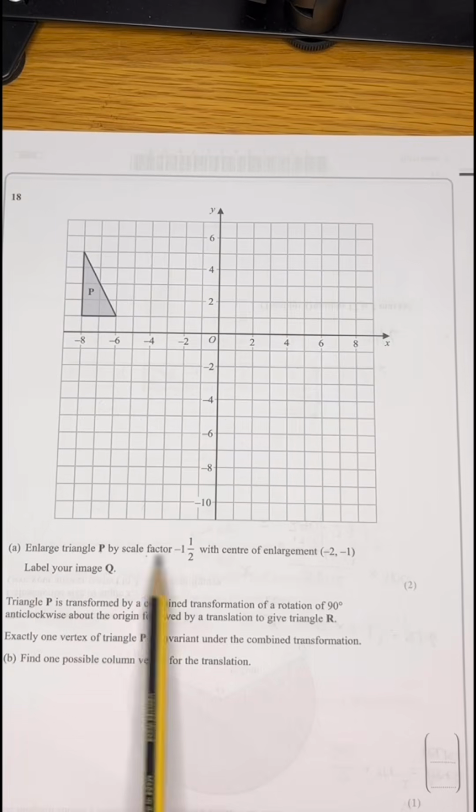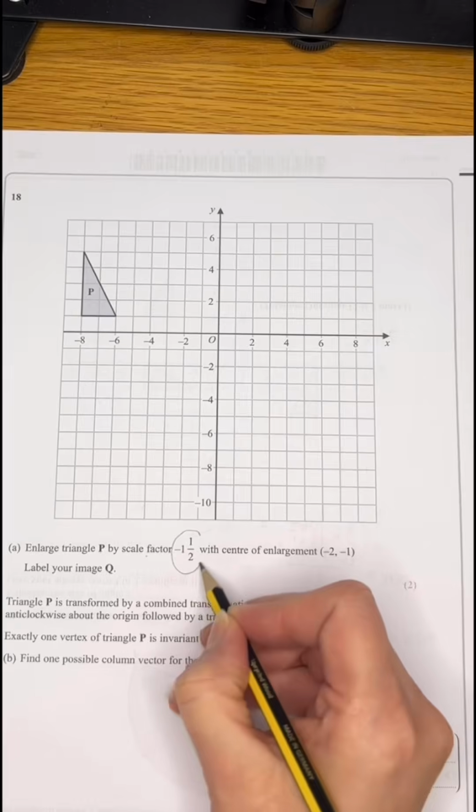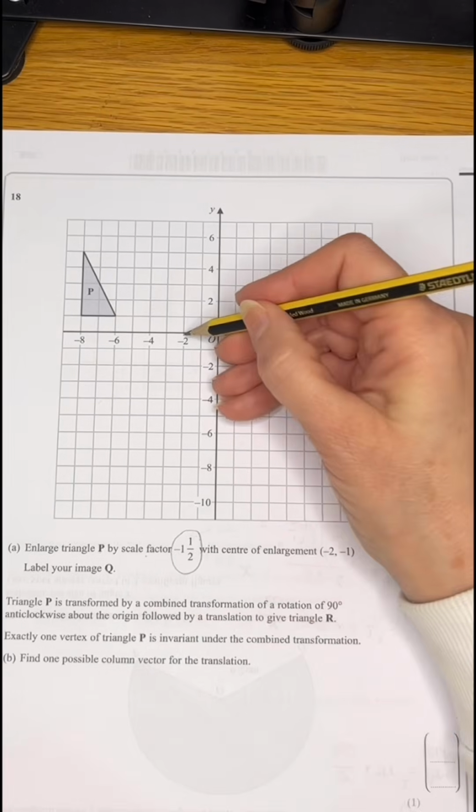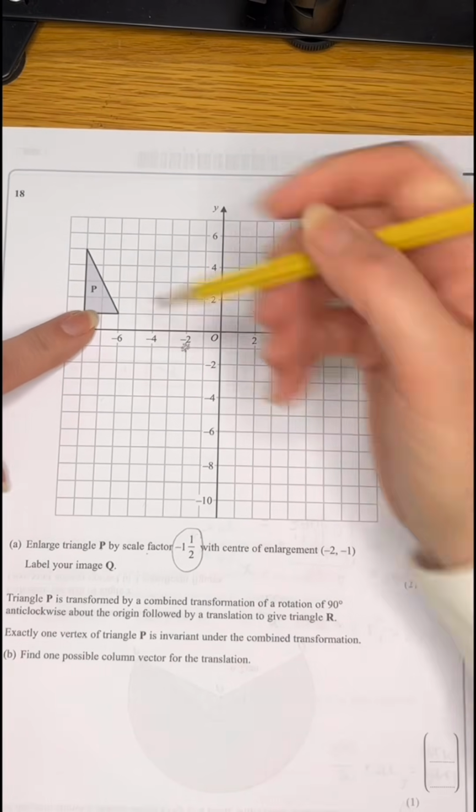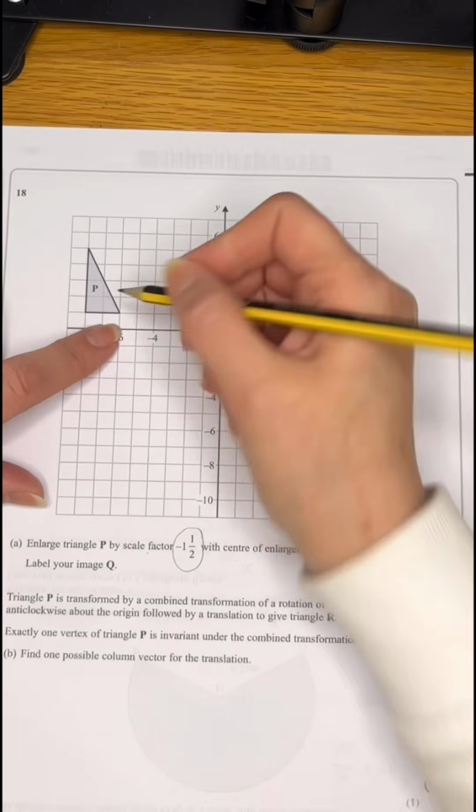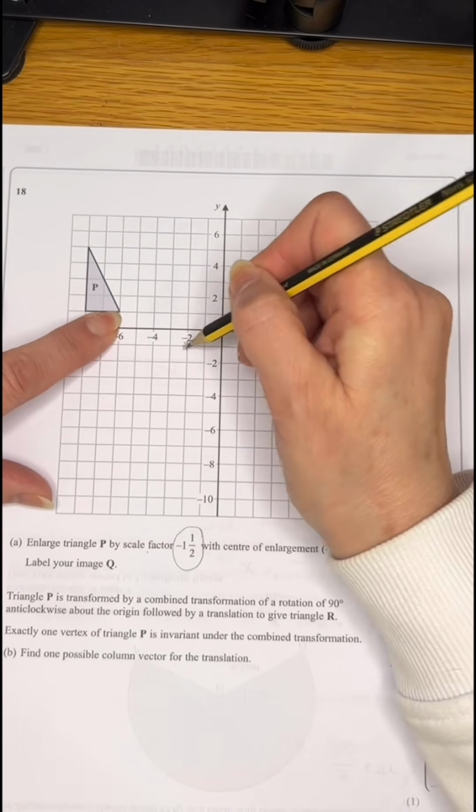This is the second of 3 transformations questions. This one is a negative enlargement with a scale factor of -1/2 with a centre of enlargement -2, -1. So we're going to count from the centre of enlargement to that first corner.